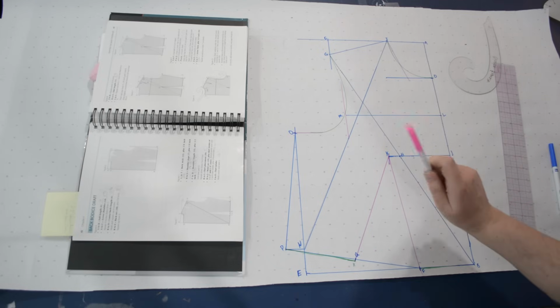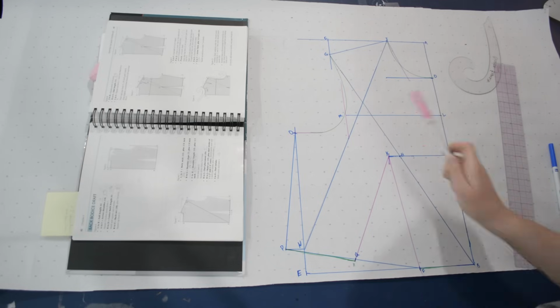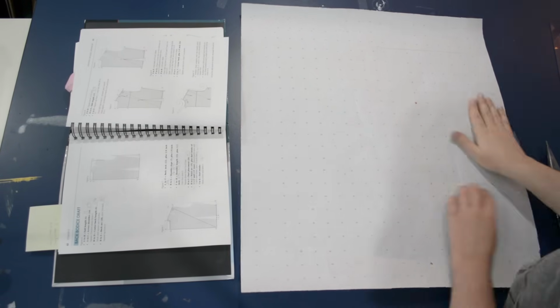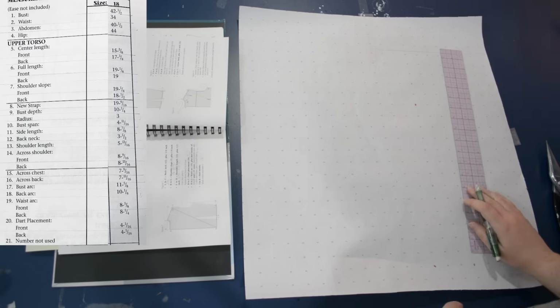And I'm going to go ahead and do the same and follow the directions for the back. Battery on this camera wants to die, I should note. Not ideal. Okay, again, I'm going to square a line for us to work with here.